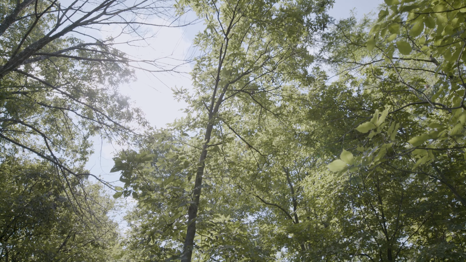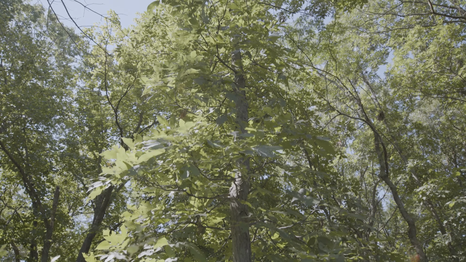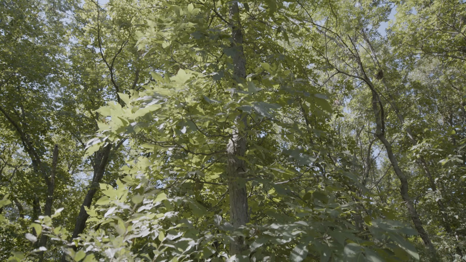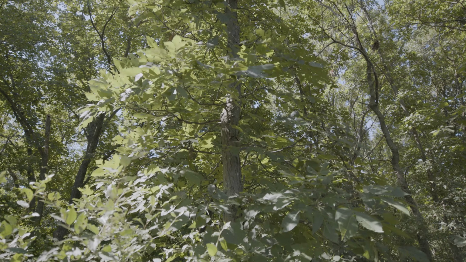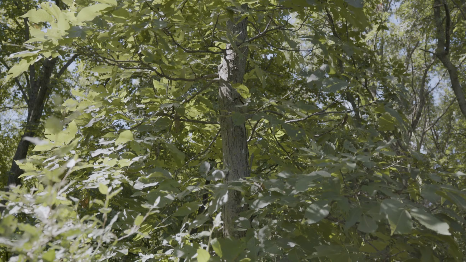A crop tree in general should be a tree that's going to live at least another 20 years, be receiving full sun on the top of its canopy and at least 2 sides, and be vigorous. In other words, disease-free and able to respond once released.